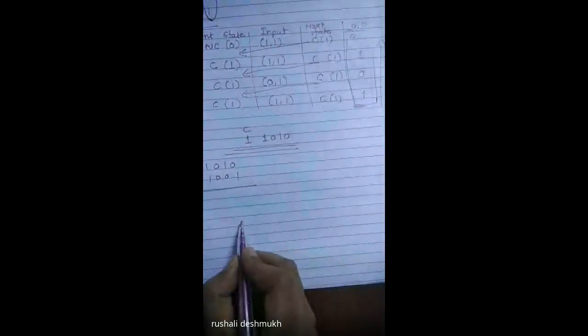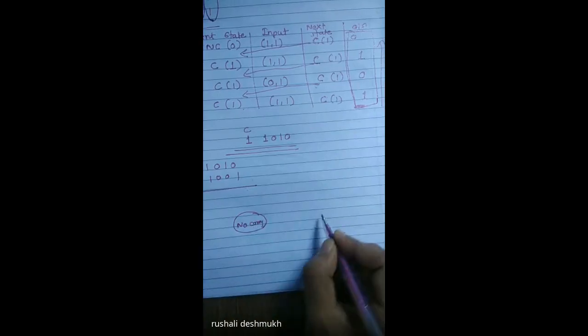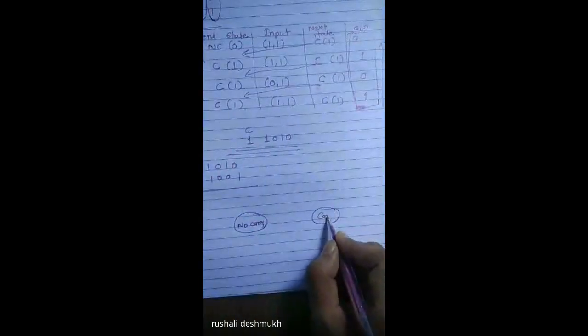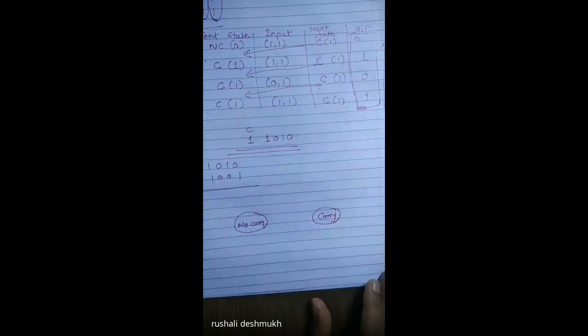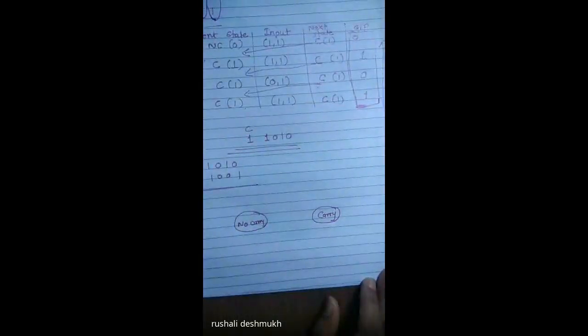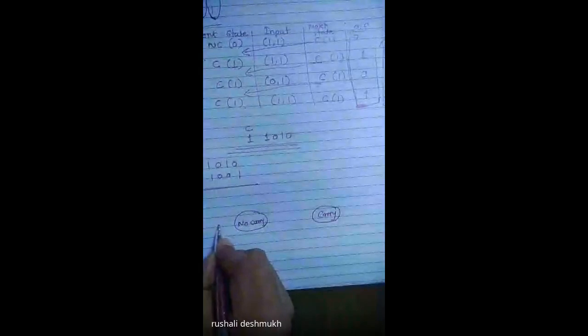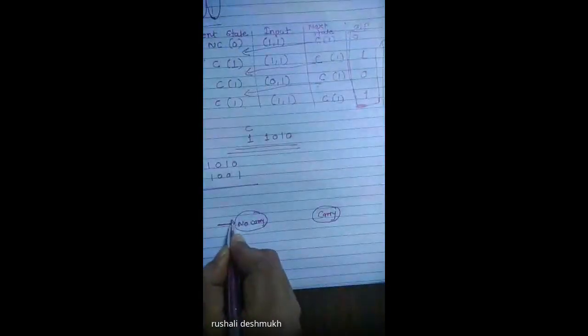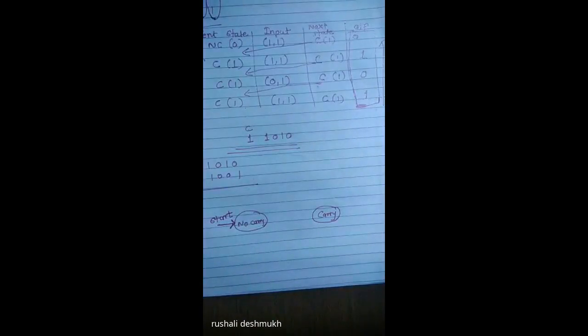See how it is to be drawn, then you will understand. Okay, so in the graph there are two states, no carry and carry. So there are two vertices in this graph, no carry and carry. For this example, you also have to indicate which is your start state. So you will denote it with an arrow to the start state, and on the edge you write start. Okay, so no carry is our start state.